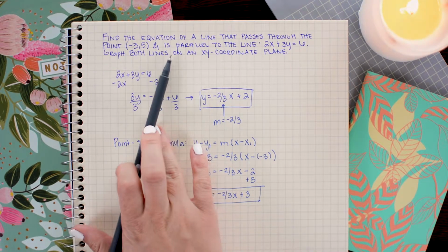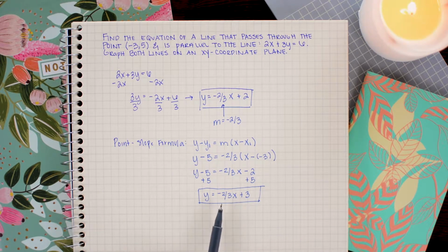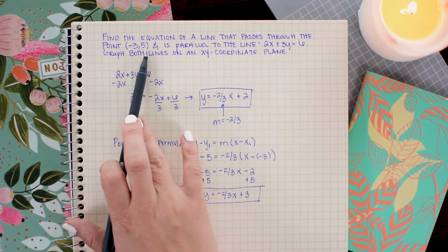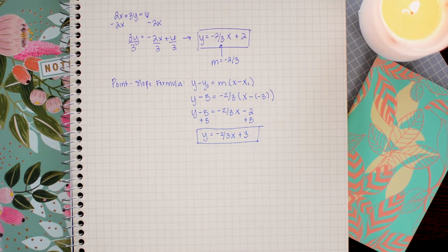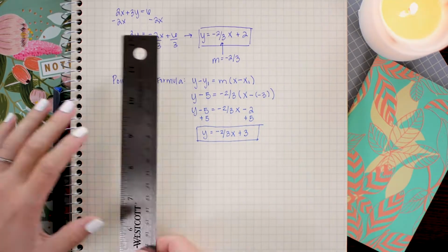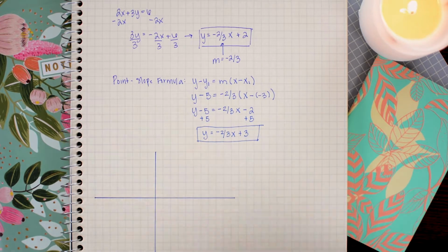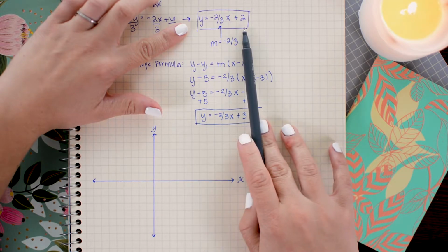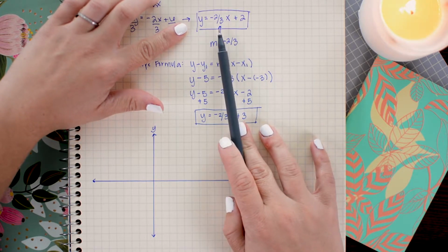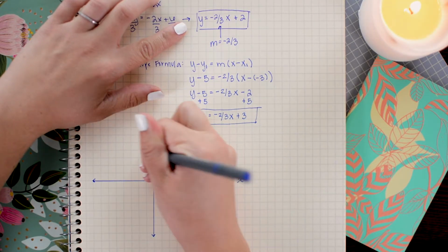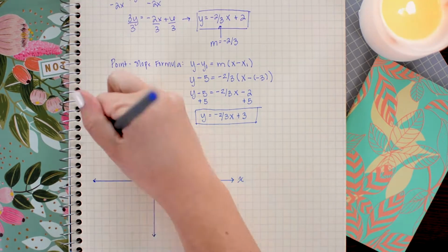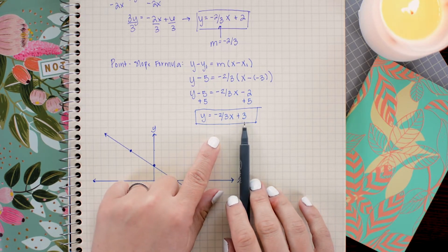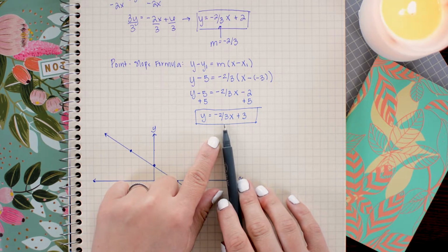So that is our answer to the first half of this problem. We have created the equation for a line that is parallel to the line they gave us and passes through the point -3, 5. So the last thing I'm going to do is just graph both lines on an xy coordinate plane. So to graph our first line, I'm going to start with the y-intercept of 2, and then I'm going to apply a slope of -2/3 from that point. Again, I'm going to mark the y-intercept, which this time is at +3, and then I'm going to apply the slope of -2/3 from that point.